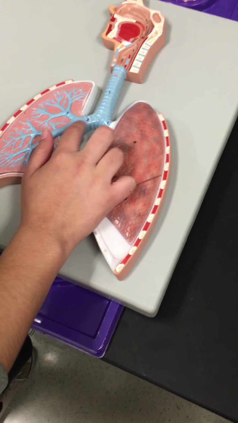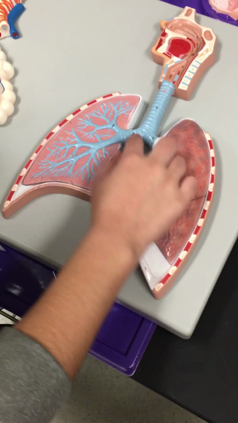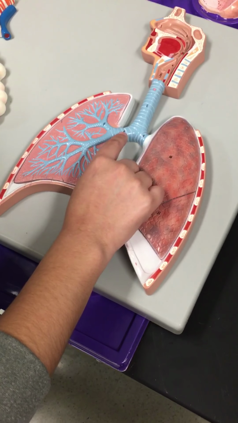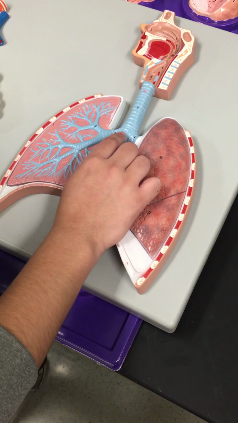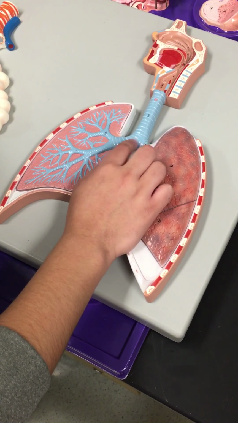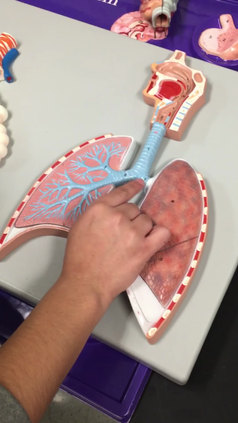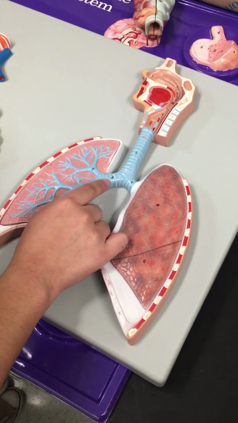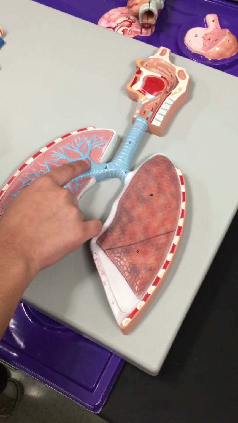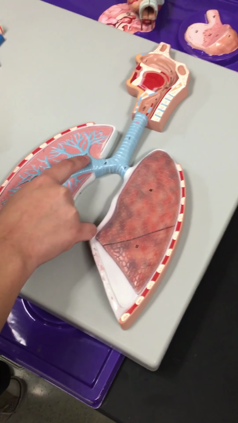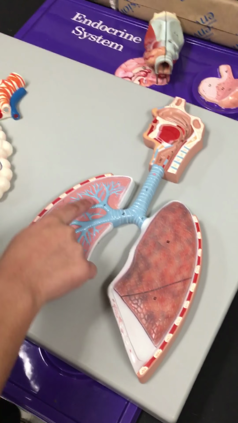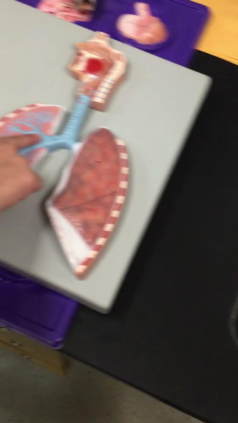And then here, after the tracheal bifurcation, we have the primary bronchi. And then from there, we have the secondary, and then tertiary splitting from the secondary.